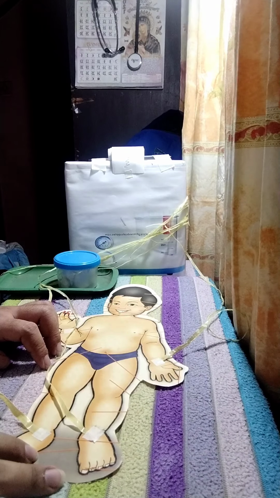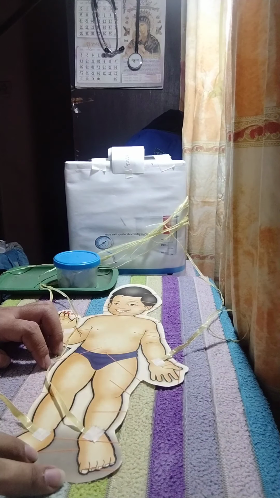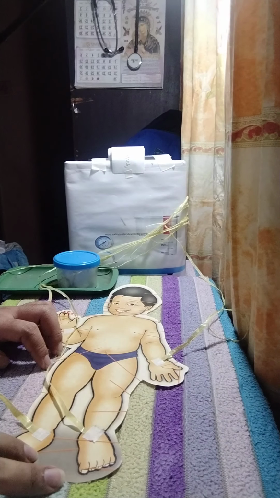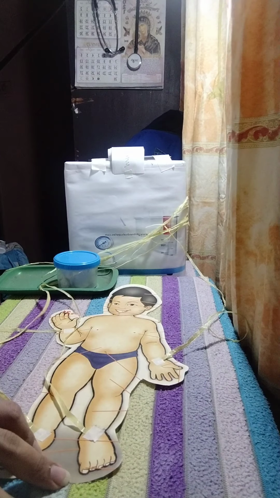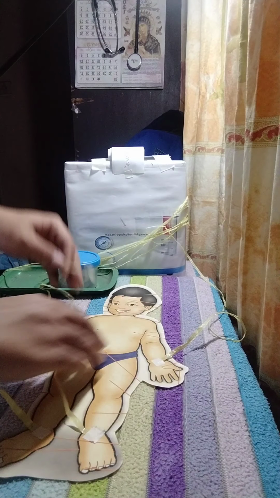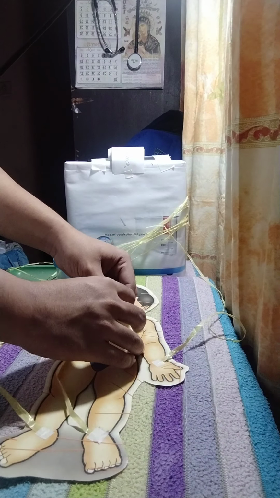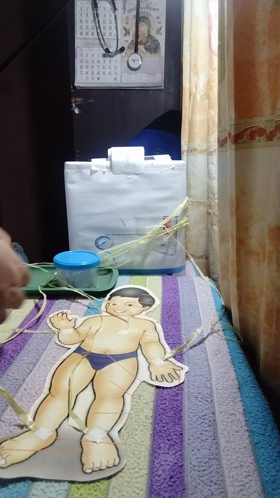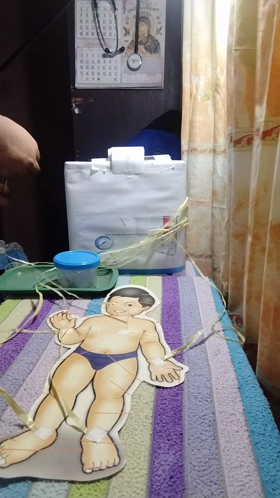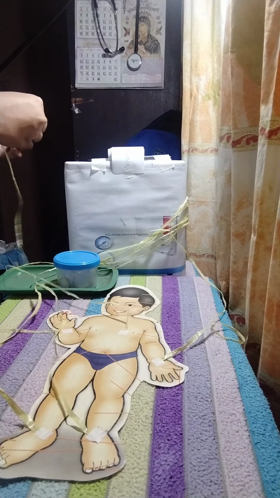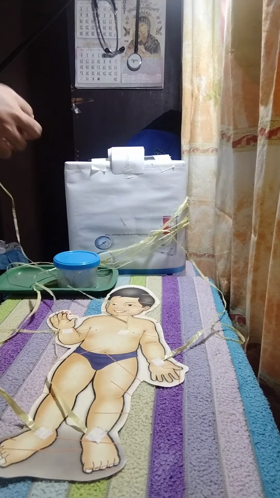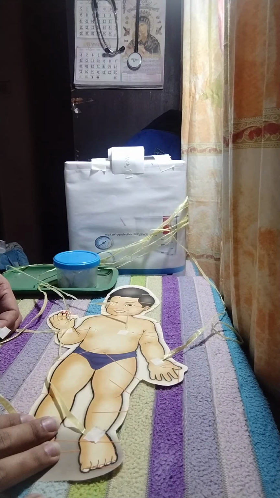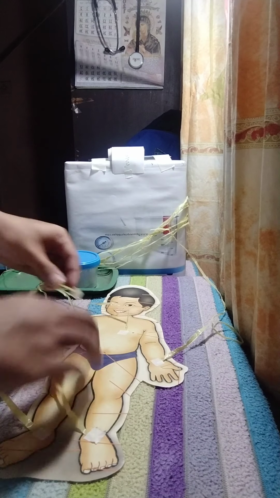Next, the position of each lead should be: V1, fourth intercostal space at the right sternal border. V2, fourth intercostal space at the left sternal border.